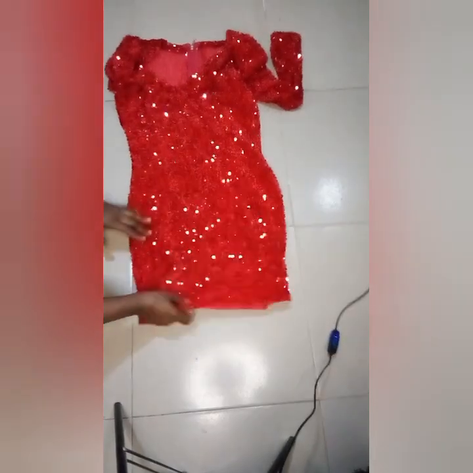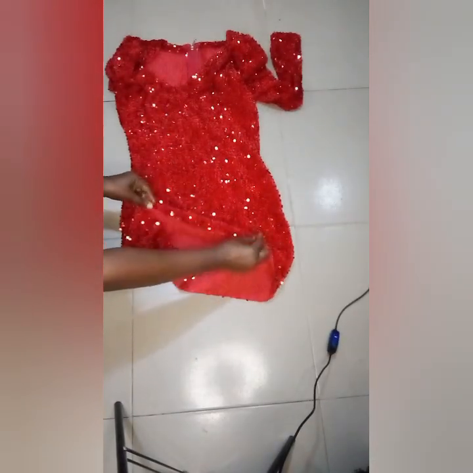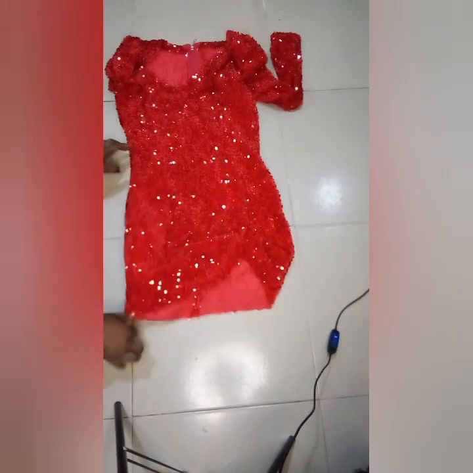So the last thing we'll be doing, I'll just go over to the machine and, you know, fold the lower part half an inch and sew round.